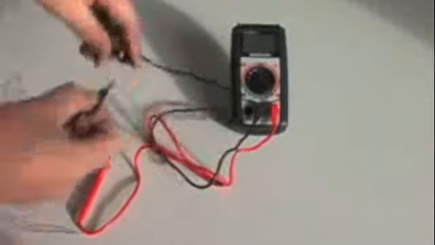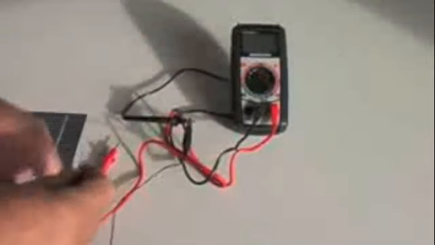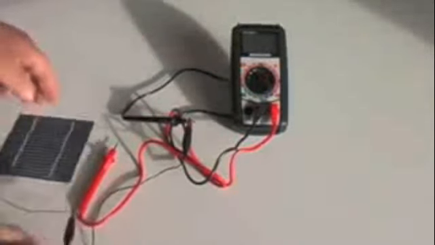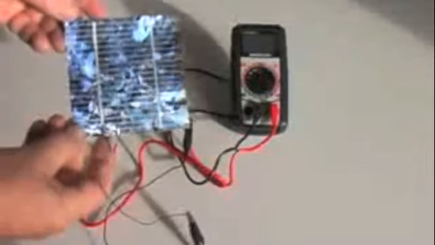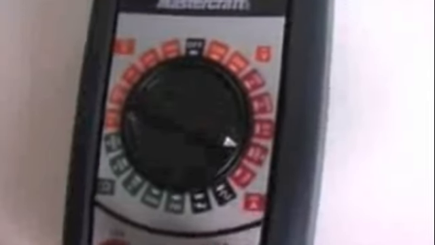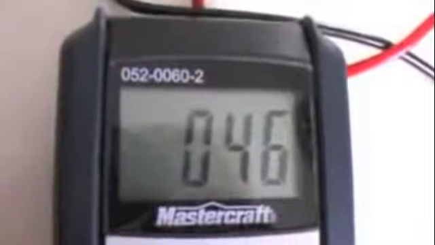Connecting the negative probe of a voltmeter to the black lead and then touching the positive probe to the back of the cell, we get an open circuit voltage reading. A single cell like this will produce 0.5 volts in direct sunlight. Today, the sun shining through an open door is giving us between 0.45 and 0.48 volts. The short circuit current output of a cell this size is small. Today I'm getting less than 50 milliamps. To produce higher voltages and currents, it is necessary to connect multiple cells.